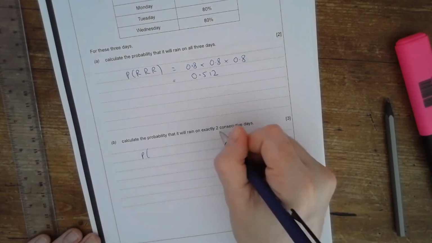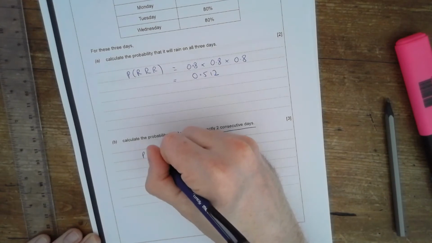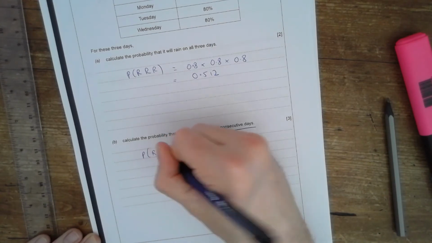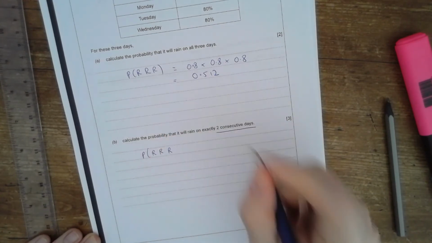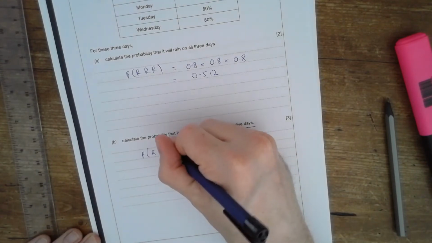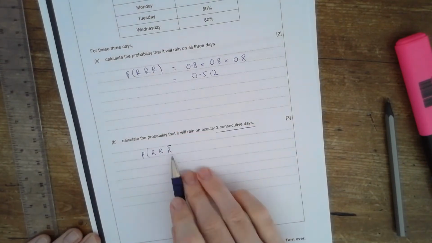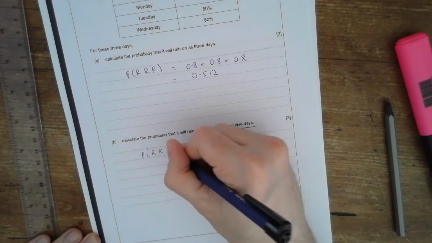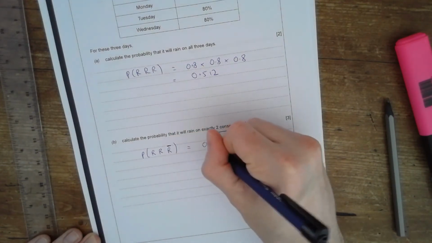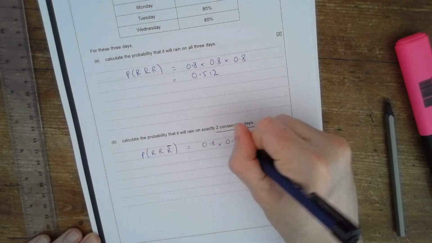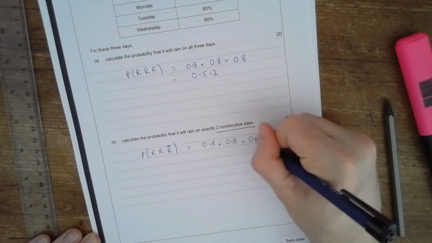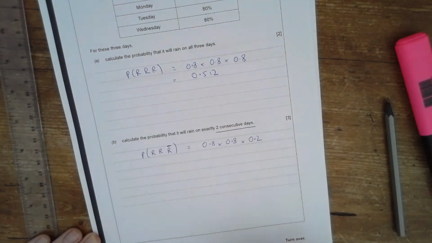Chance that it's going to rain on 2 consecutive days. So I get rain on the first day, then rain on the second day, but then the third day, I don't want rain again. It's only raining on 2, so I'm going to put R bar, okay, which just means not that it's going to rain, okay? Now, to work that out, I'm going to do 0.8, chance that it rains, times by the chance that it rains, times by chance that it doesn't rain on this day, which is 0.2.